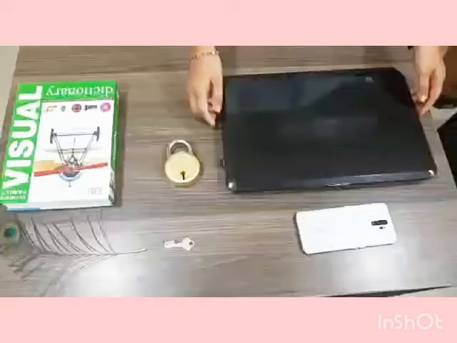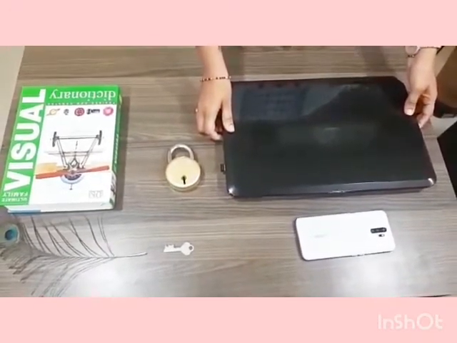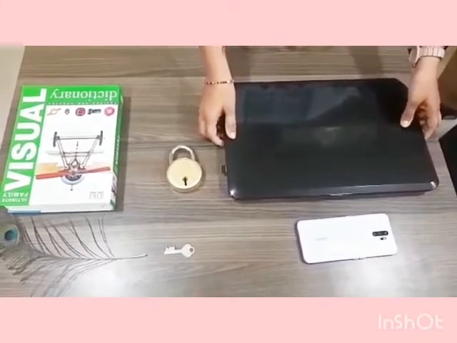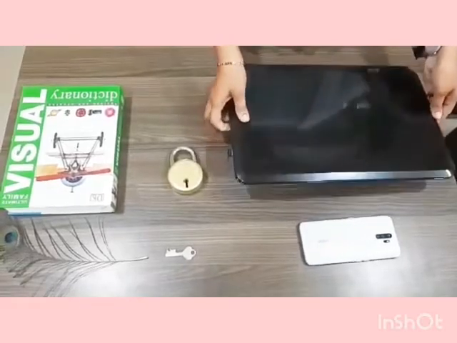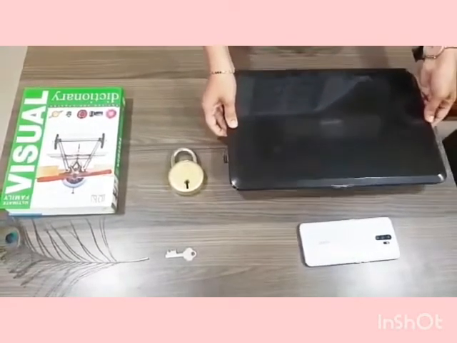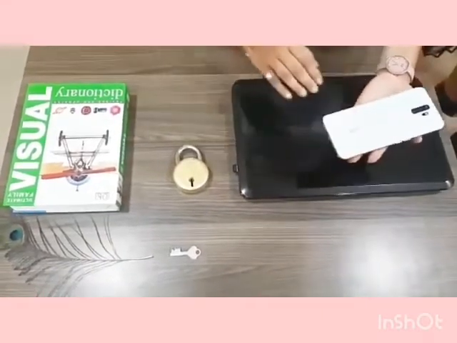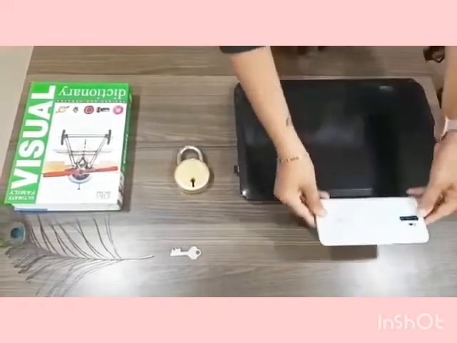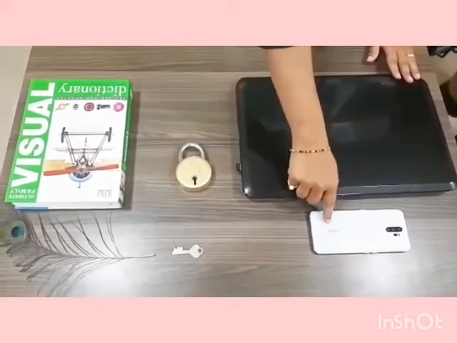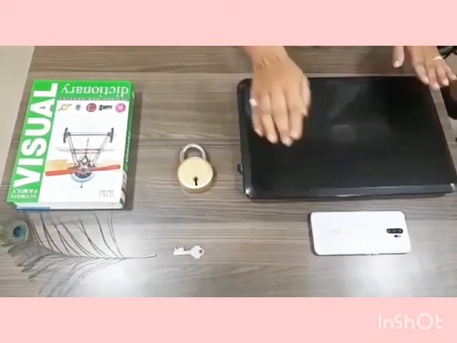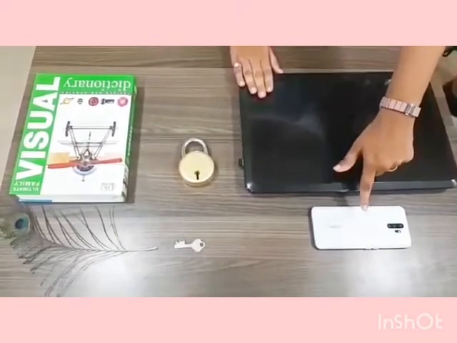Let's see. Kids, now let us compare two objects with each other and see which is heavier and which is lighter. First is the laptop and phone. Let's pick up the laptop. The laptop is heavier whereas the phone is lighter. So we will say the laptop is heavier than the phone and the phone is lighter than the laptop. Laptop का वजन ज़्यादा है और phone का कम.